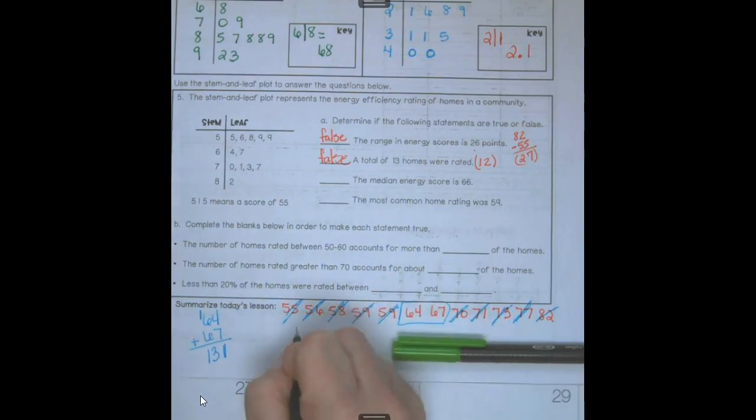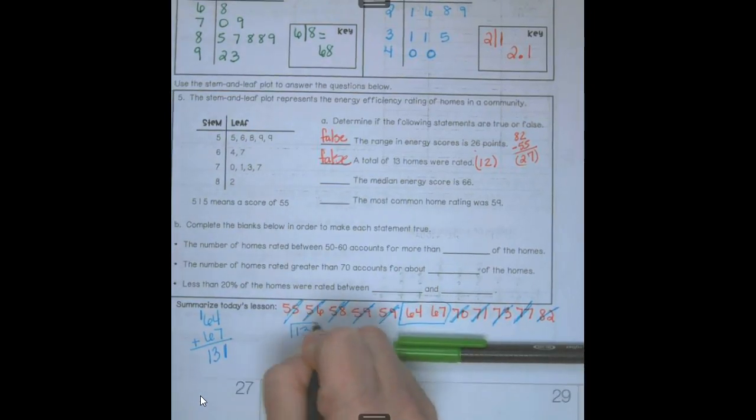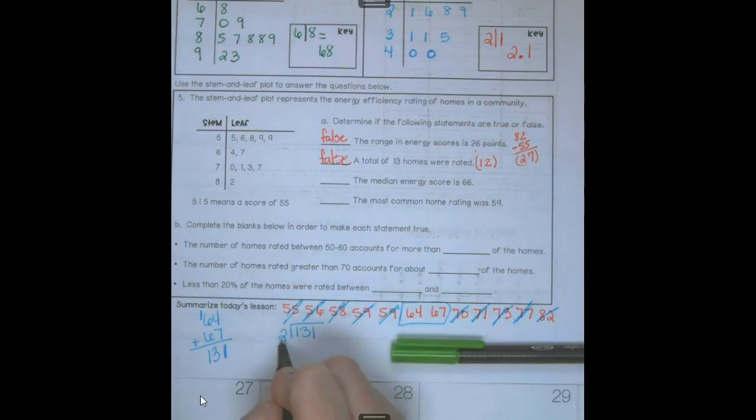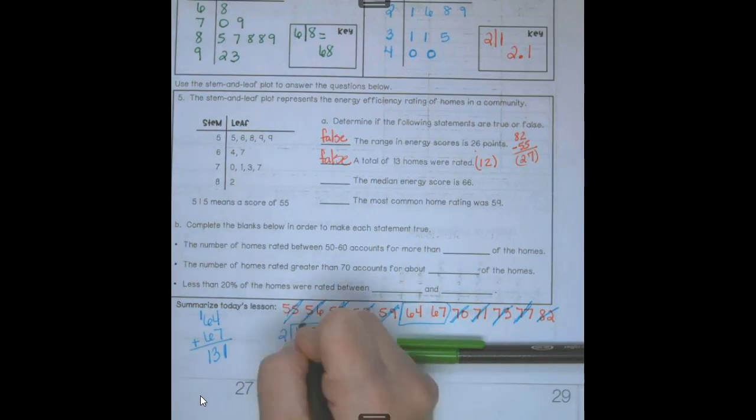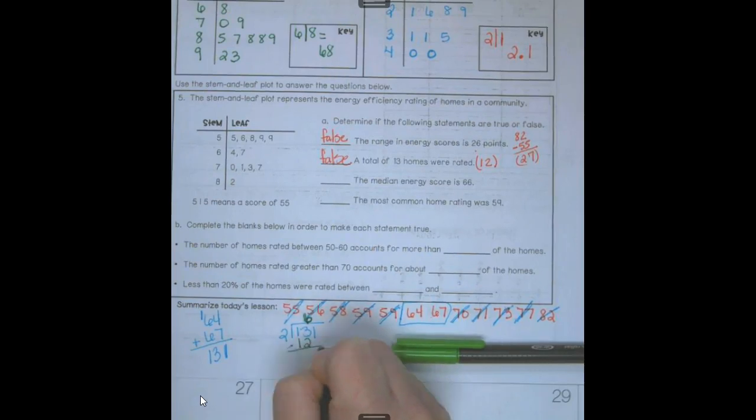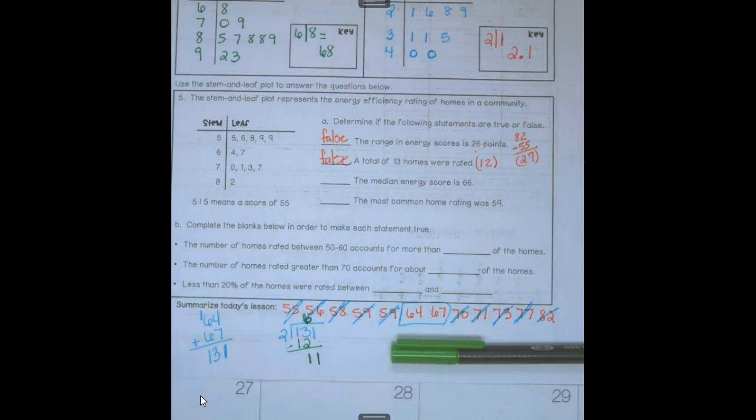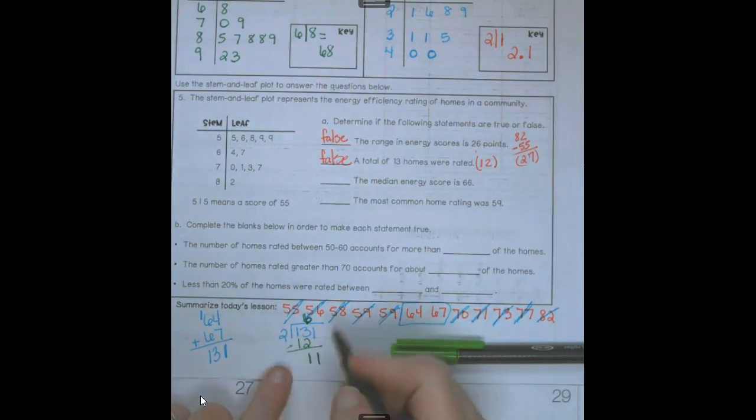Now 131 divided by 2. 2 will go into 13 6 times. 6 times 2 is 12. Two will go into 10 5 times.